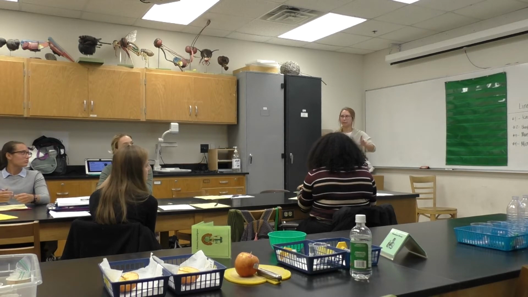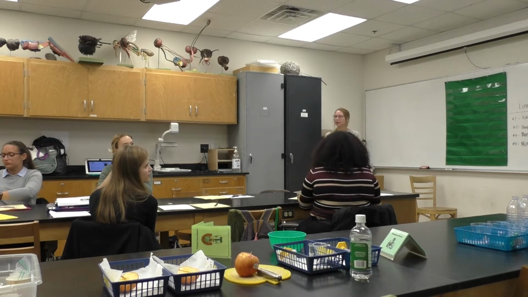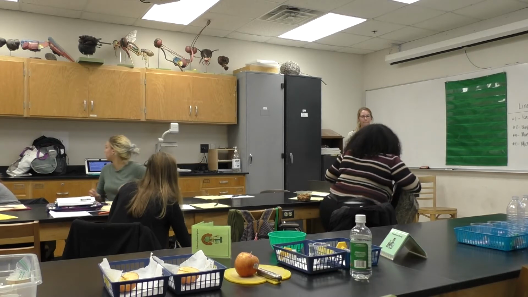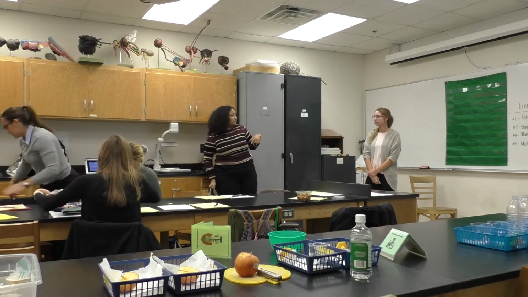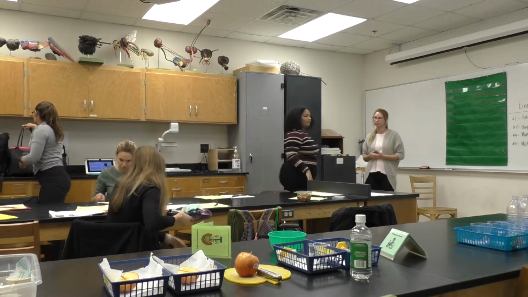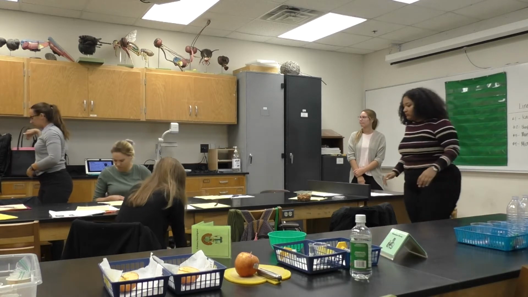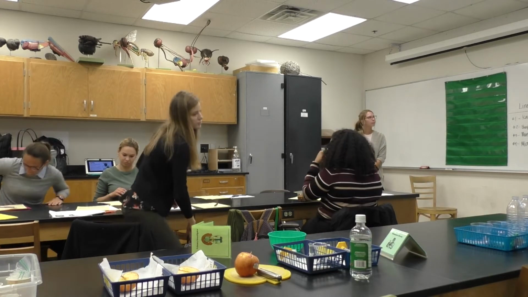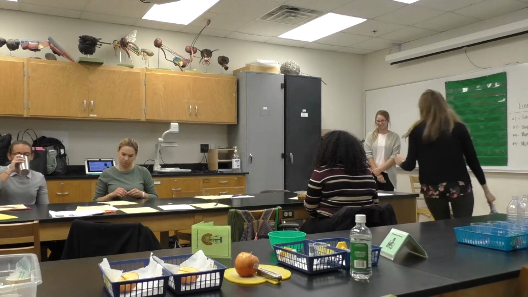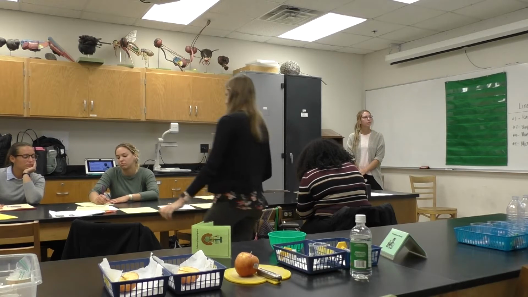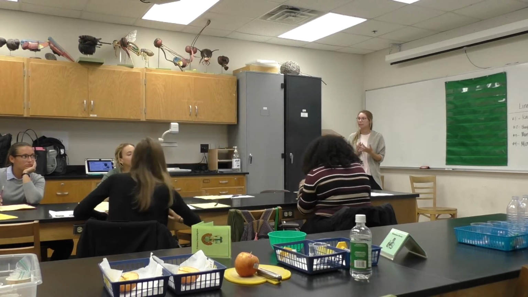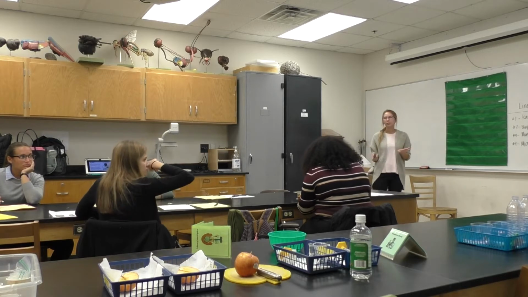Some safety rules. So for this lab, everybody, if you could place your backpacks at the side counter over here. Go ahead and do that. You just need a writing utensil. Be sure to report any accidents, spills, or injuries to me immediately, and there will be no tasting of the lab materials today.